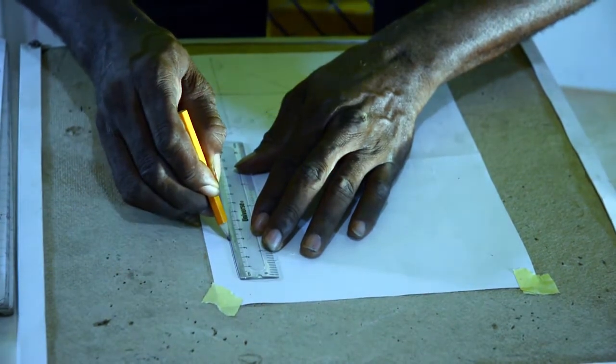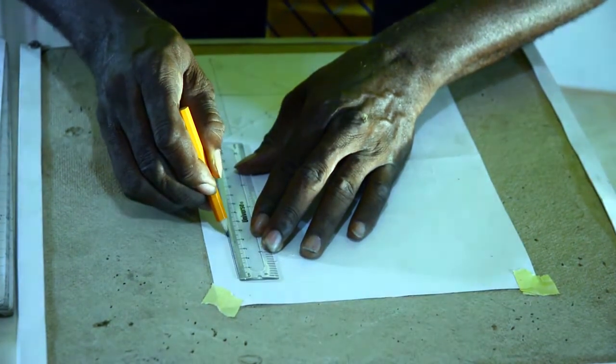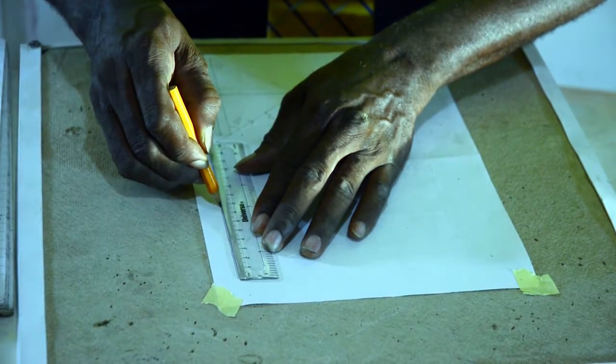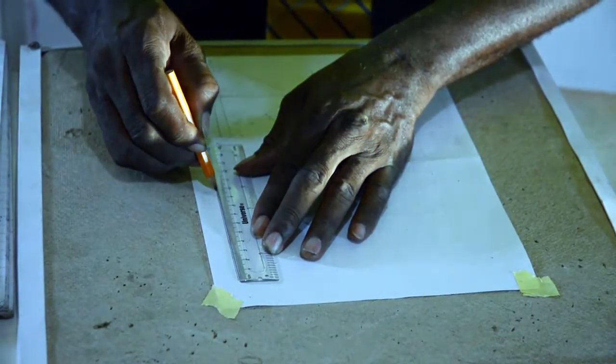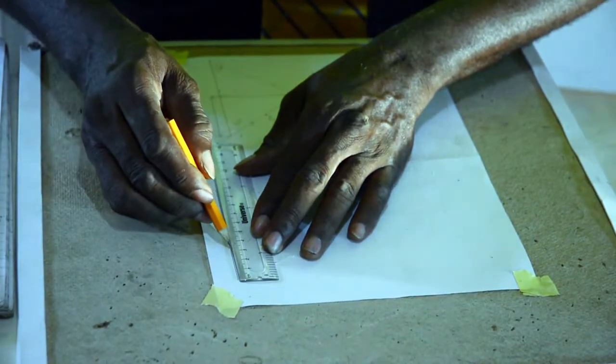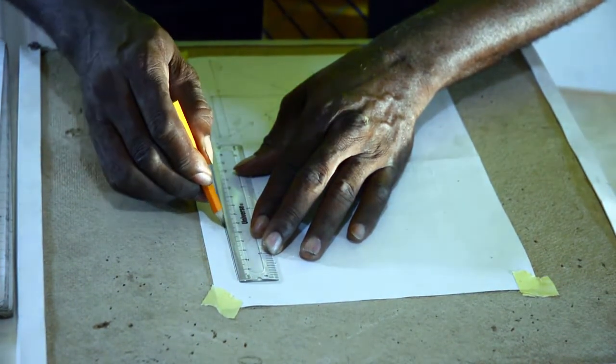This is the end of 5 centimeters. It's another 5 centimeters on top. 1, 2, 3, 4, 5.